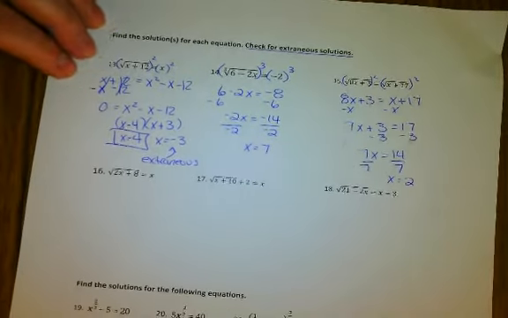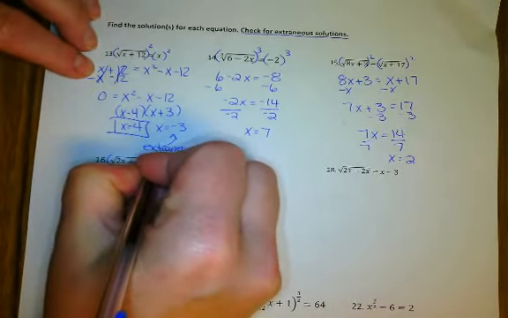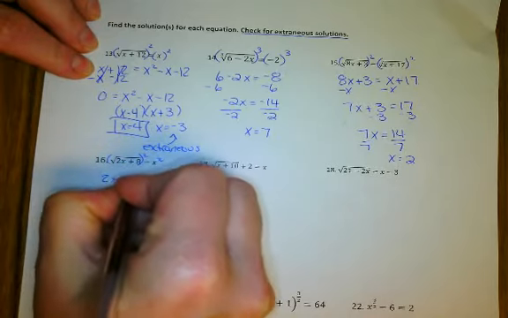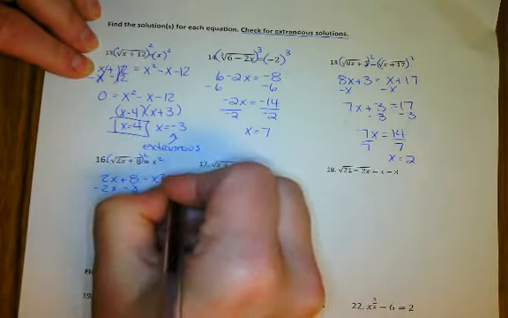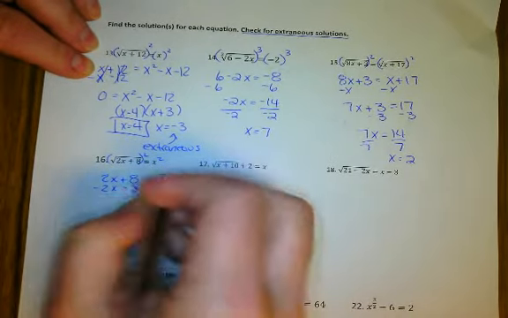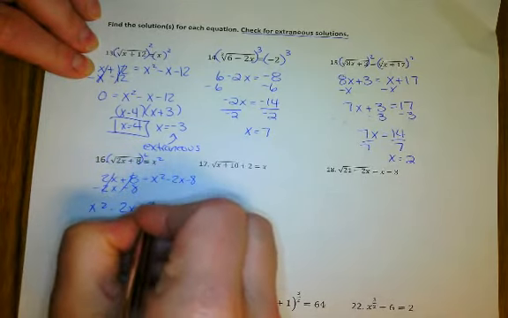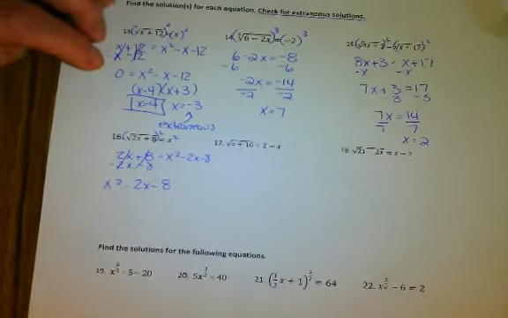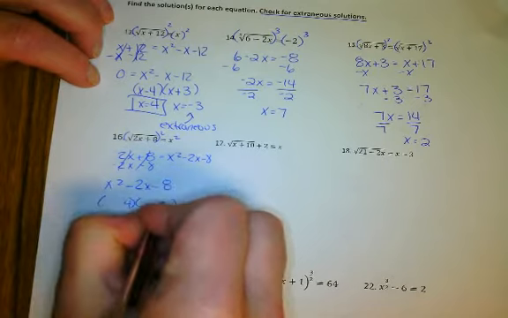All right, on the next one, again, we're getting rid of a square root, so I'm going to square it. This gives me 2x plus 8 equals x squared. Again, I want to make it equal 0 because it is a quadratic. So I have x squared minus 2x minus 8. And again, I'm factoring. So what two numbers will multiply to get negative 8 and combine to get negative 2?